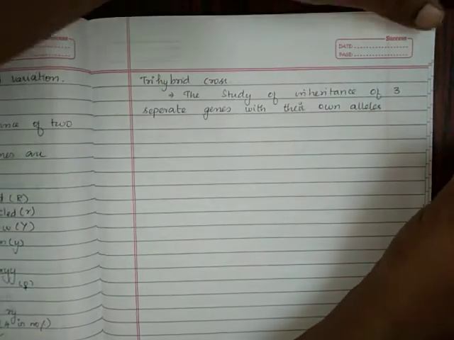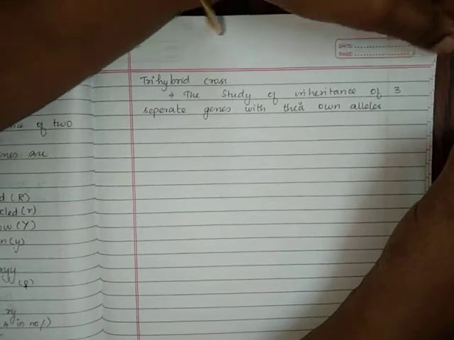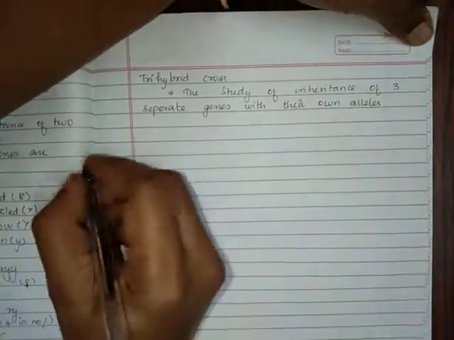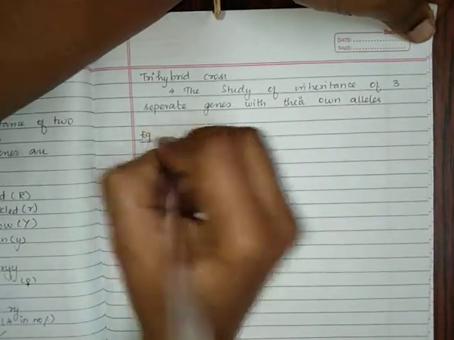So each is going to have 2 alleles, and there are going to be 3 genes together. And we will study an example.